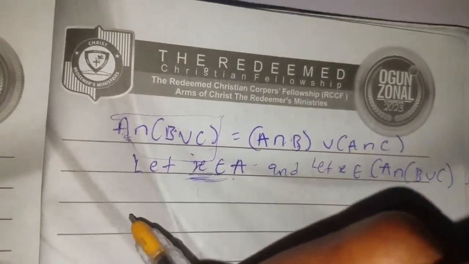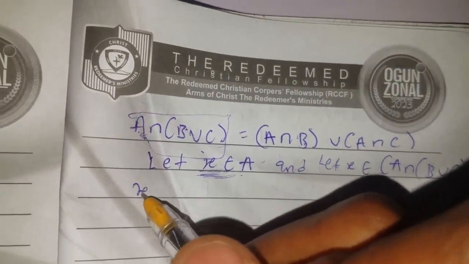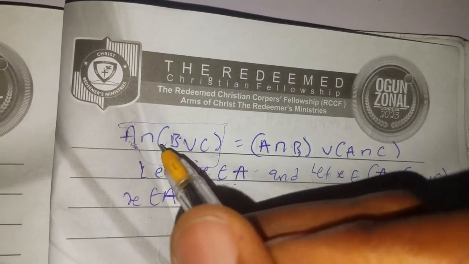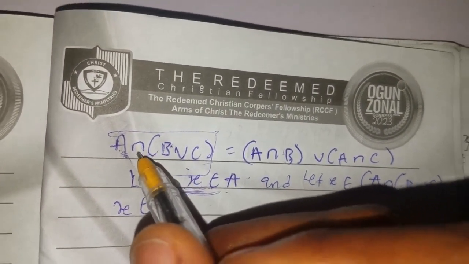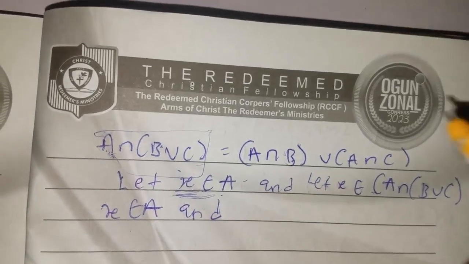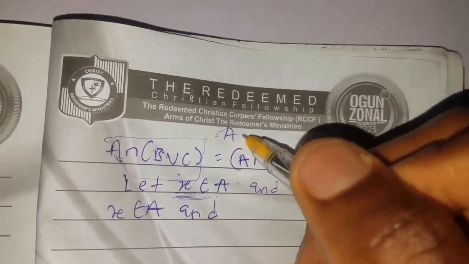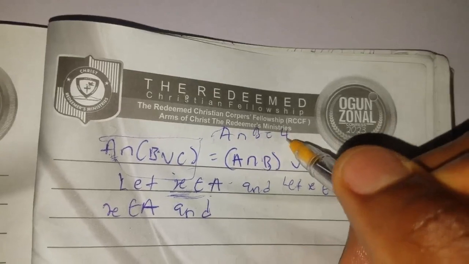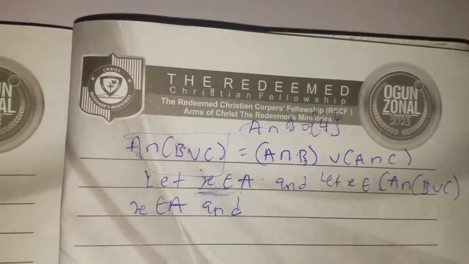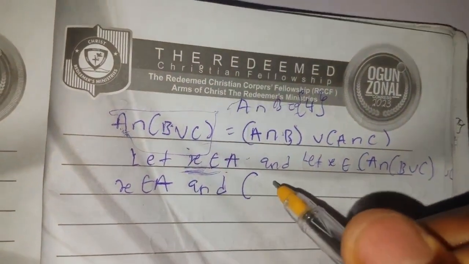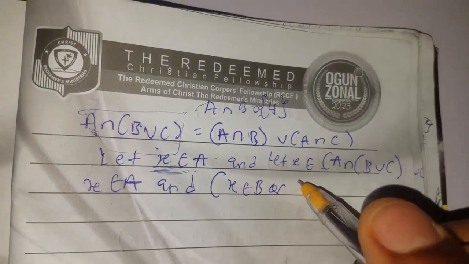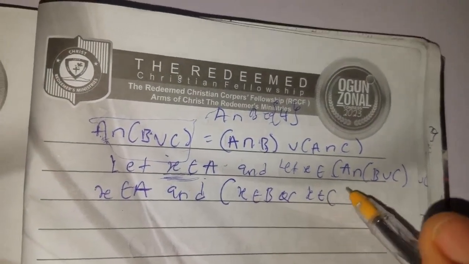Now, X is an element of A. We know that. Now, where you see intersection, it means and. Because remember, if A intersection B is equal to 4, it means that 4 is an element of A and B. So, X is an element of A and X is an element of B, or X is an element of C.